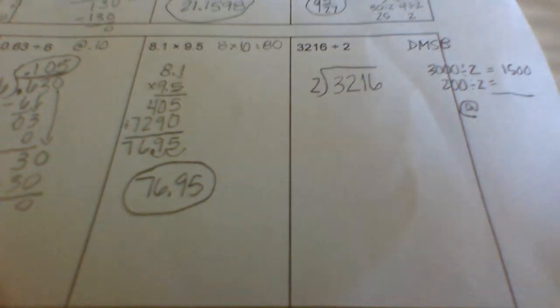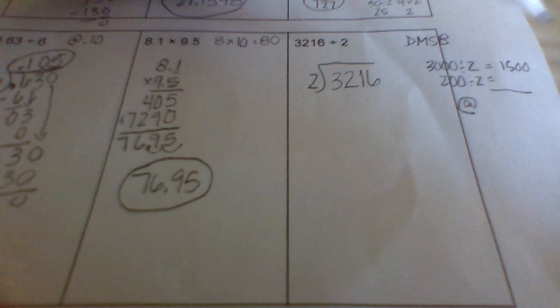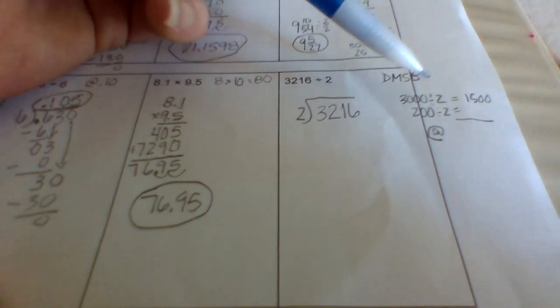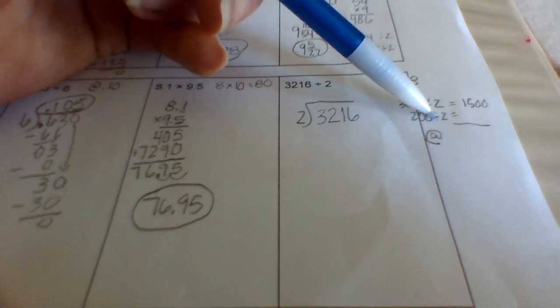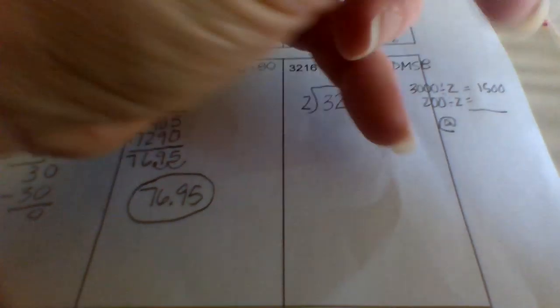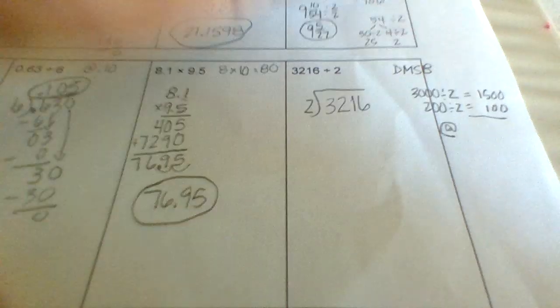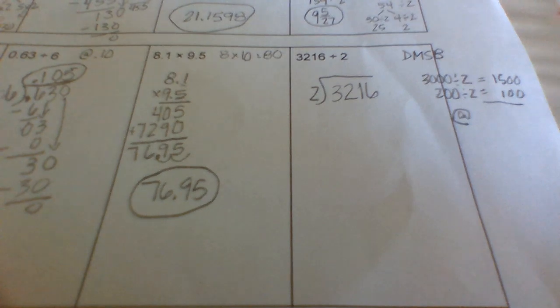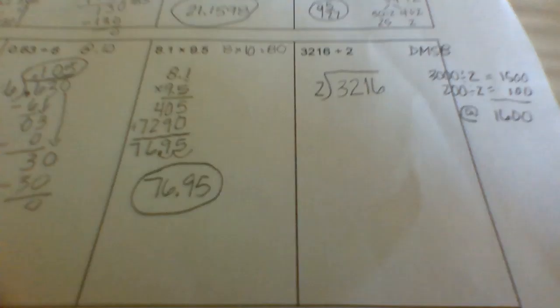Because 1,500 plus 1,500 will give me 3,000. And if I take 200 and I split that into 2 groups, I should end up with 100, right? And so when I add those together, I should end up with around 1,600.